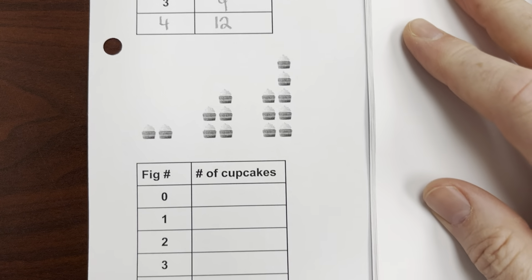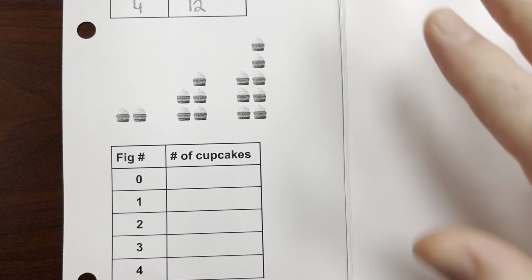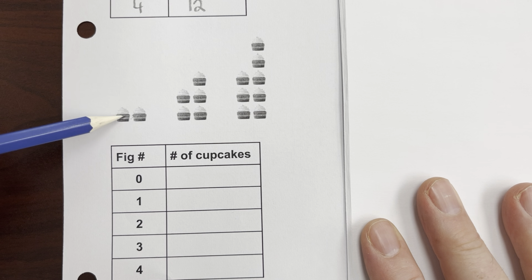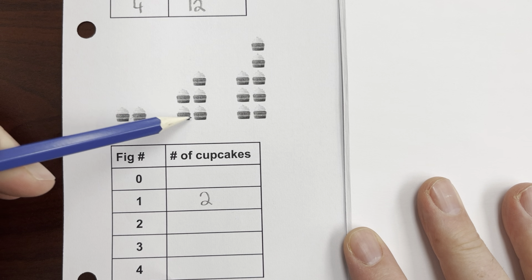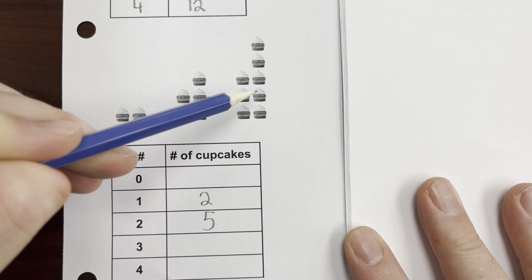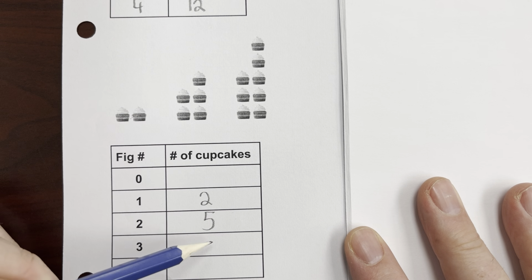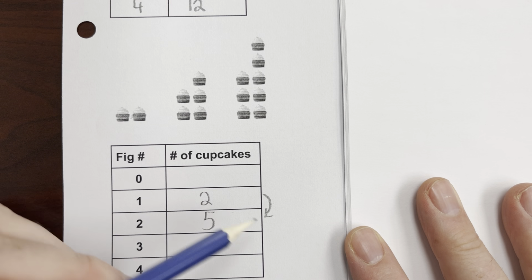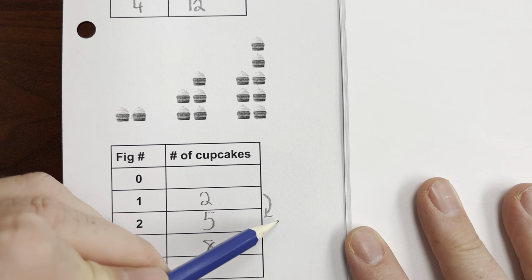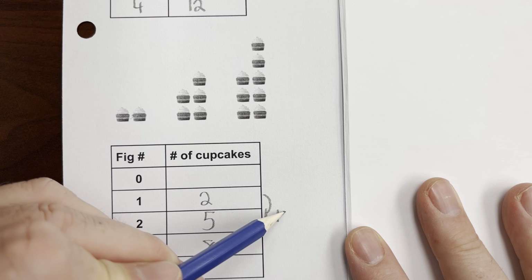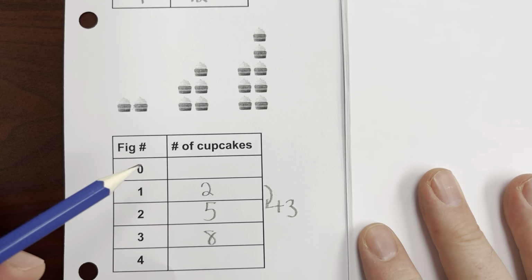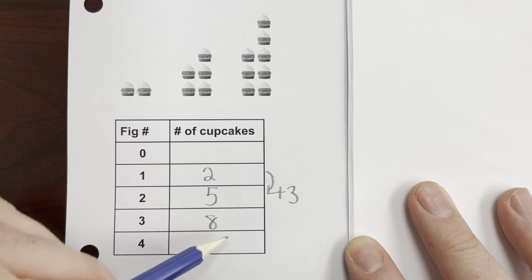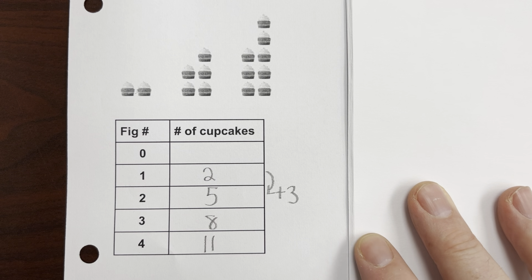Let's make another table of values. Here's another one with cupcakes, and we already have the figure numbers down the side. Figure number 1 has 2 cupcakes, figure number 2 has 5, and figure number 3 has 8. What is this pattern doing as it moves from figure 1 to 2 and from 2 to 3? Increasing by 3. So now we can figure out that figure 4 would have 11 cupcakes.